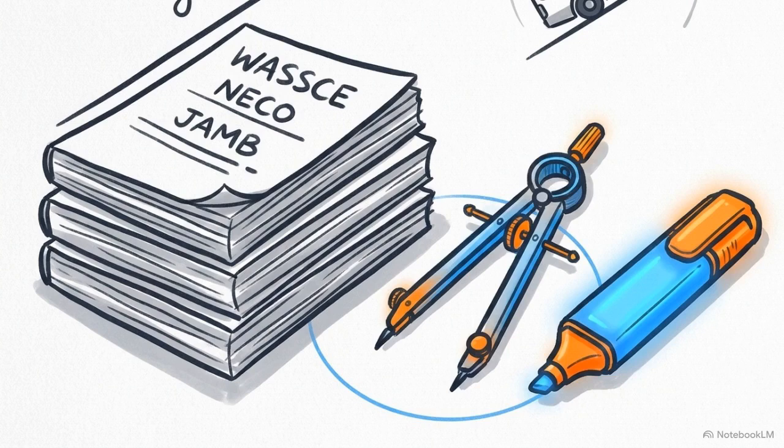Mastering the deep logic of one complex question gives you the exact tools you need to dismantle dozens of variations on test day. Keep practicing.